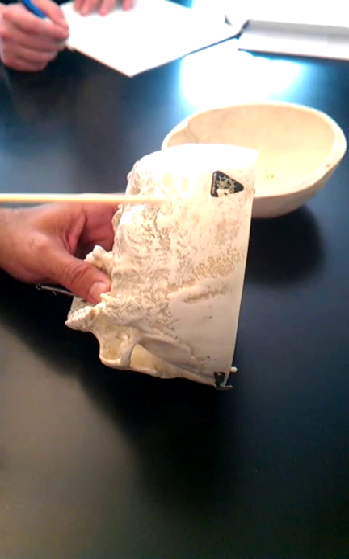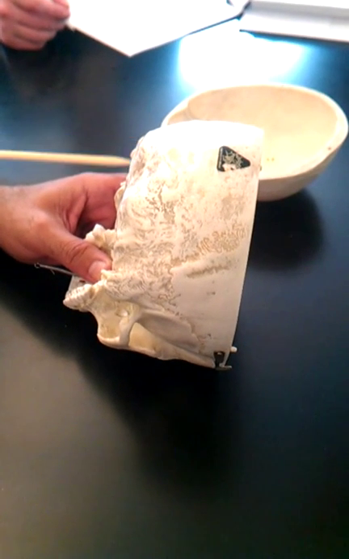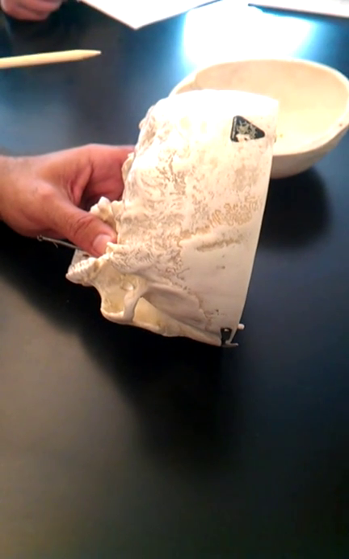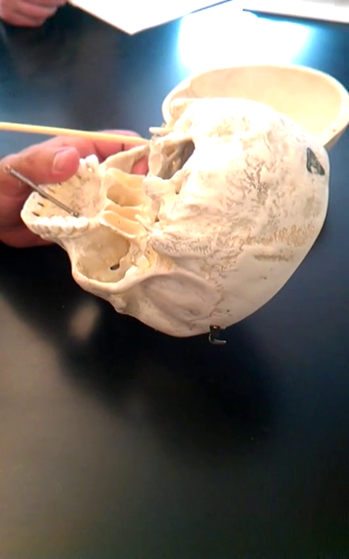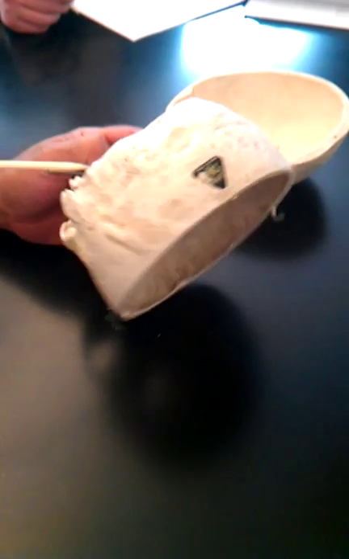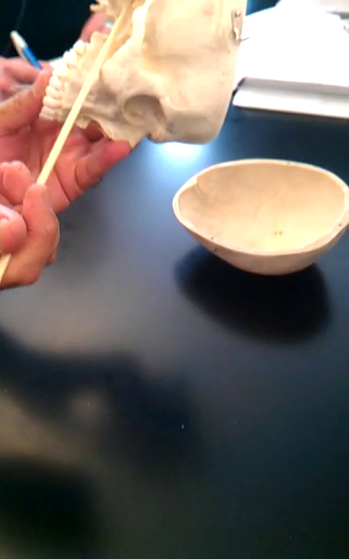Those are called superior nuchal line. I also have another two in here, inferior nuchal line. Those are the occipital condyle. Under each condyle you have the hypoglossal canal.